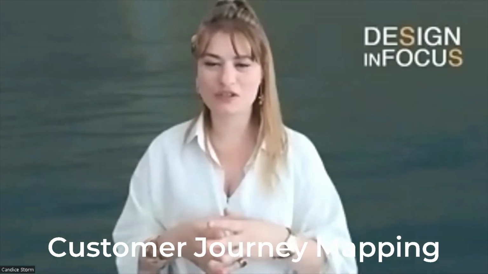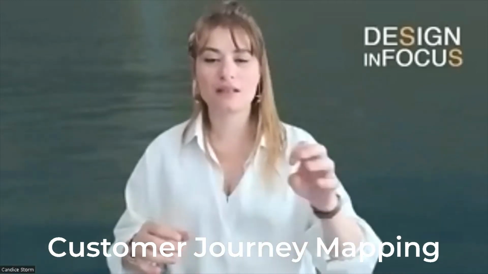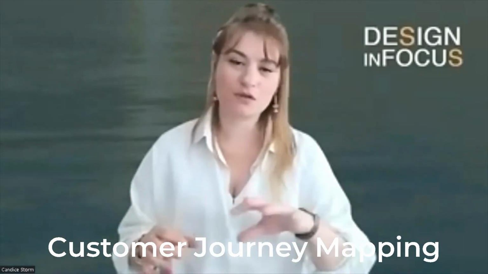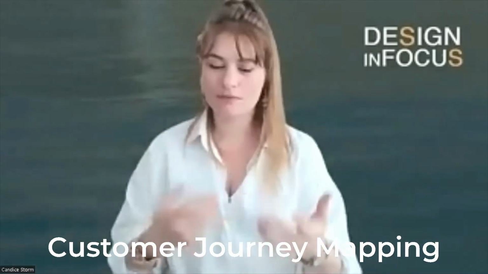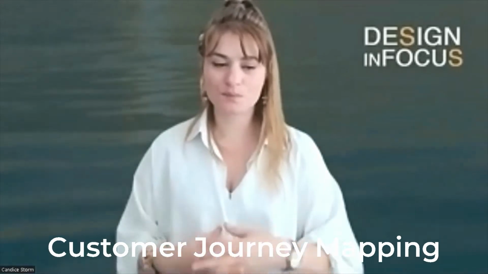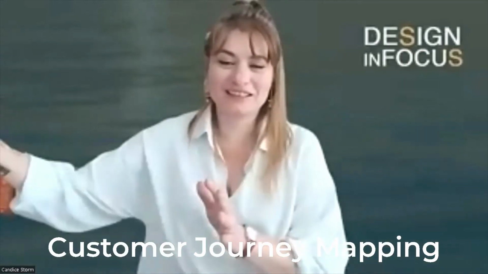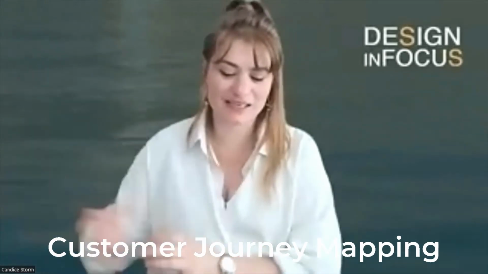But in the employee experience type of setting, I also used it where I mapped the processes of 4 different teams, how they go about their work, the journey that they take in the morning when they start creating, and how that's done.